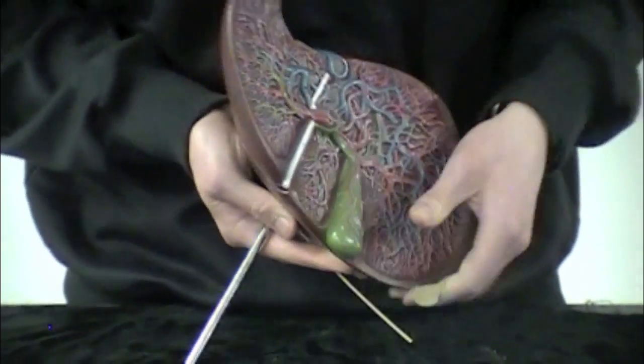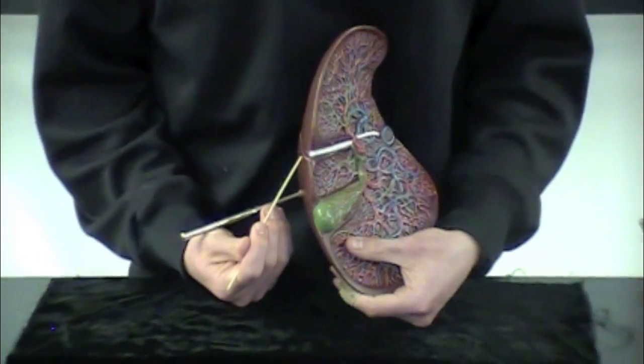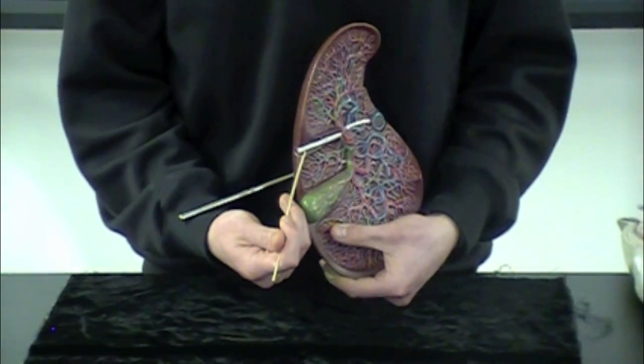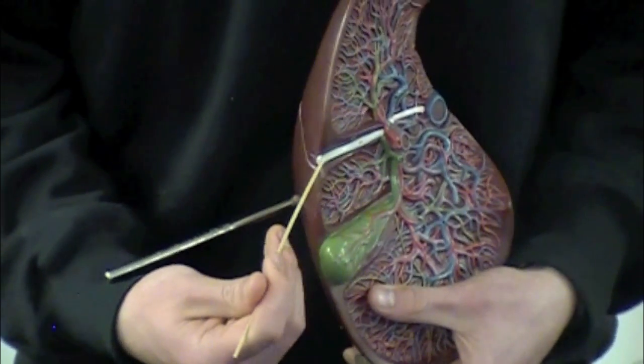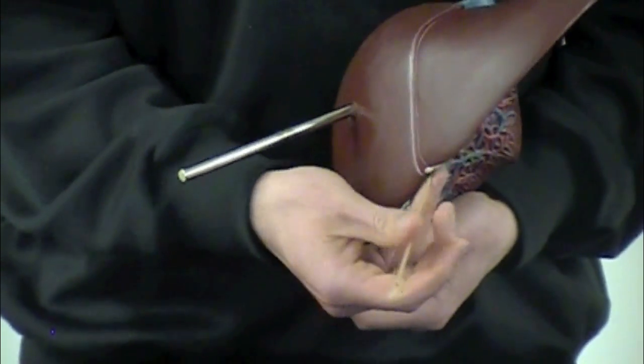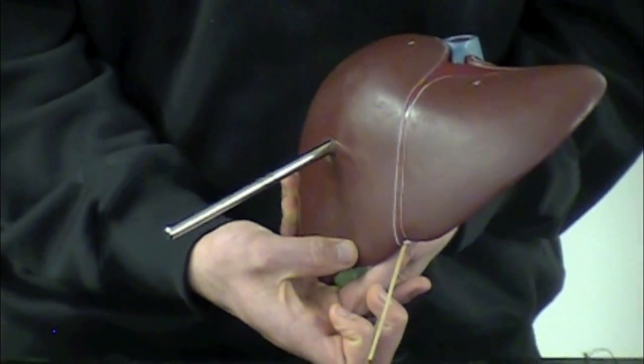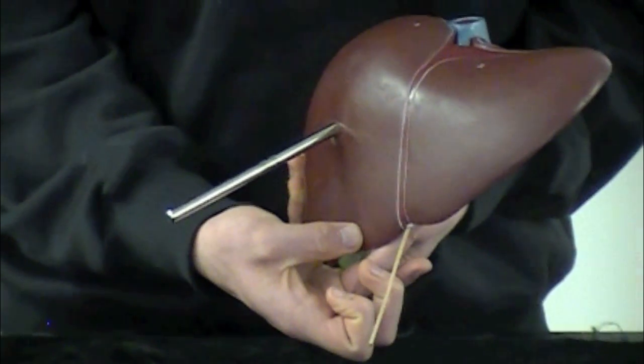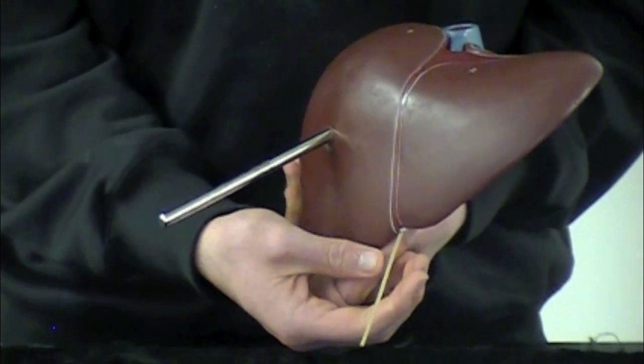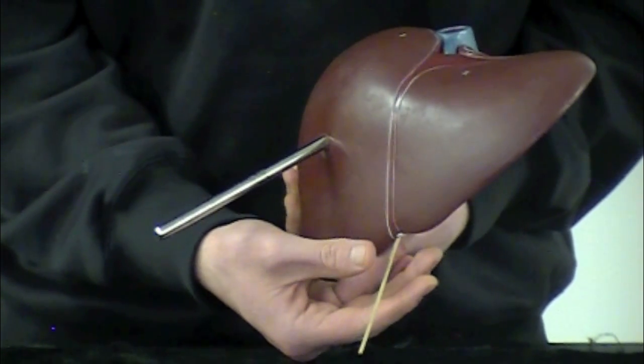Alright, so then if I turn it around like this, you can see that the falciform ligament meets the round ligament. So if the round ligament continued out more, like where my stick is going, it would be covered by the falciform ligament. So once it leaves the liver, the round ligament is covered by the falciform ligament.